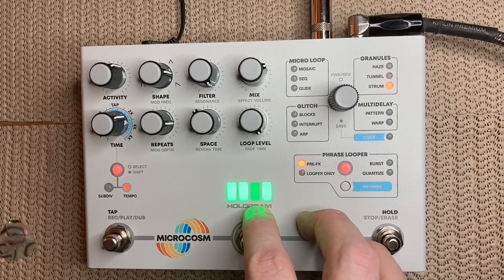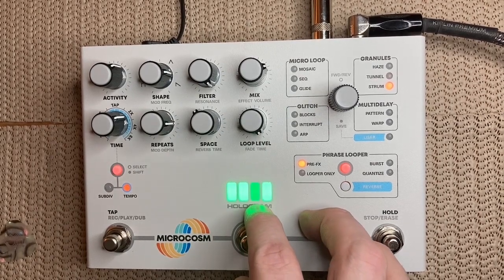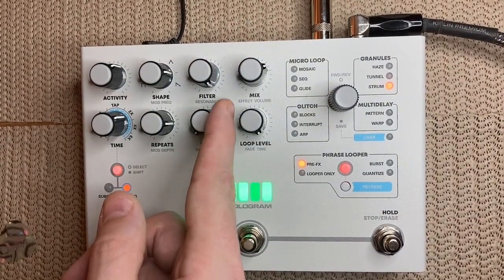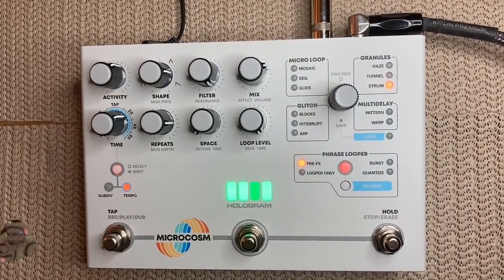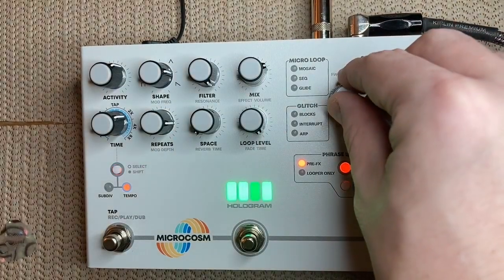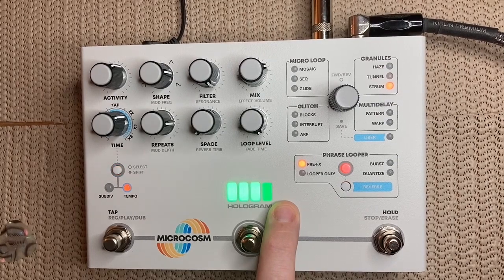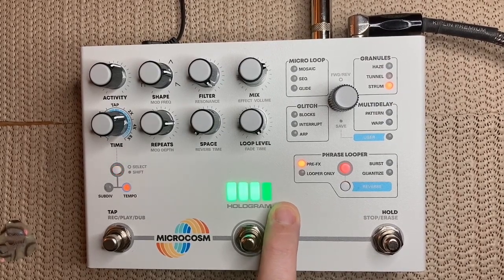Cascading chains of recent note onsets, that's for C. For D, cascading chains of recent note onsets and double speed grains.